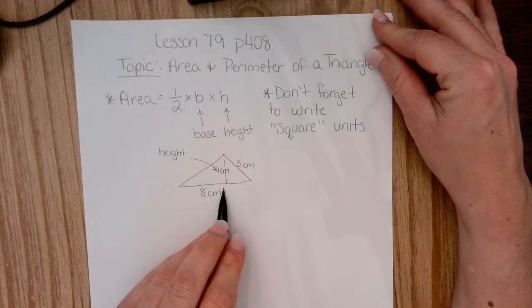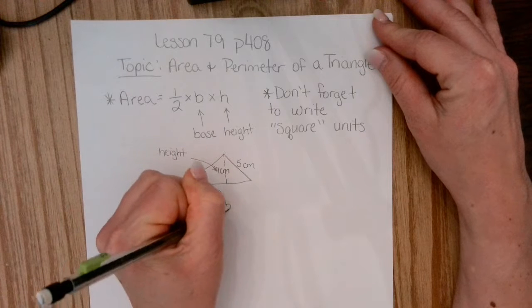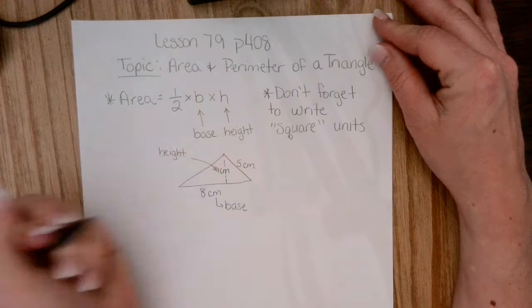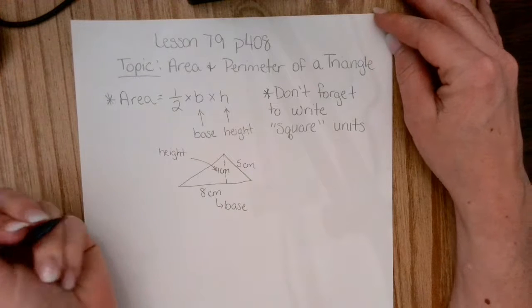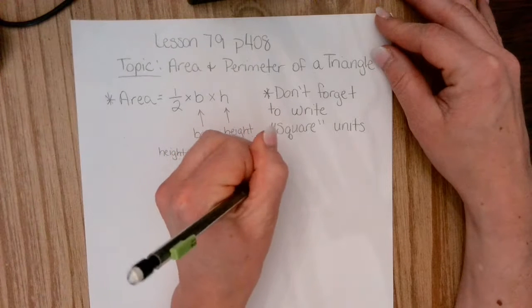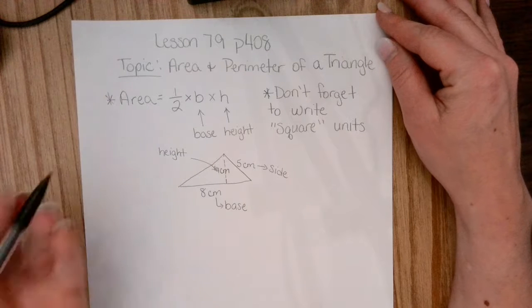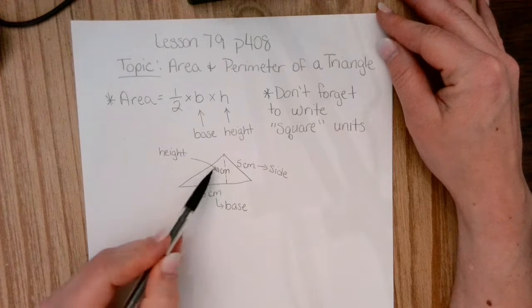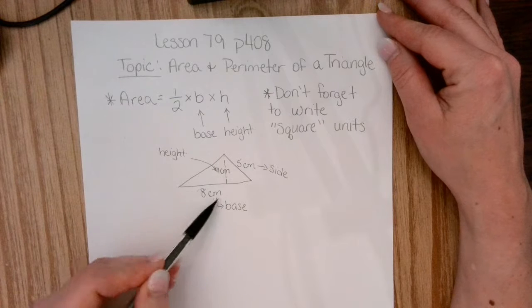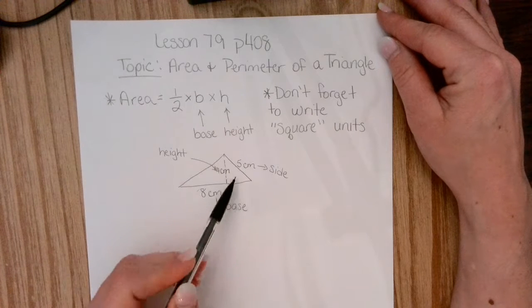The bottom number is always going to represent the base. And then the number that's left behind is just going to represent a side measurement. So for area, we are going to be using the height number and the base number. We are not going to do anything with this side number.